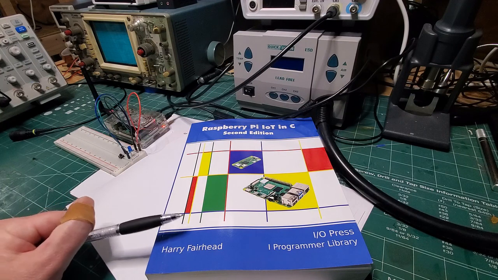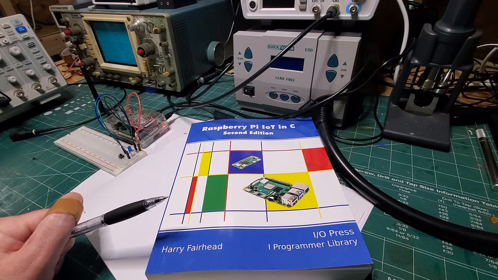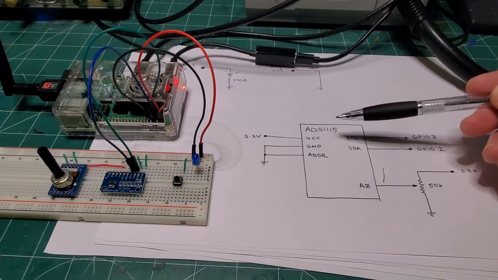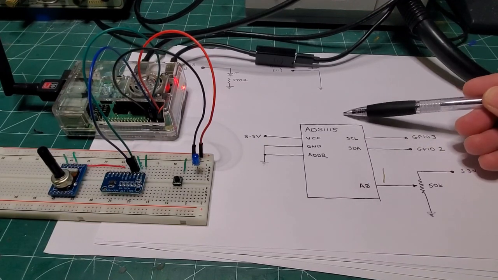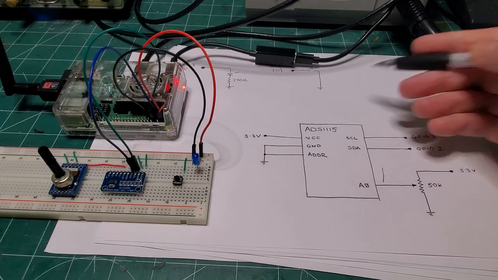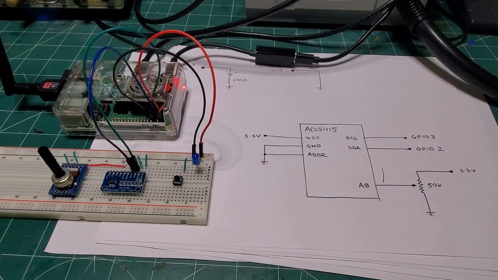I'm going to do an I2C example, and then follow that up with an SPI example. Moving along with some I2C programming. The I2C device I've chosen is this ADS1115, which is an ADC. And here's the kind of electrical connections here.